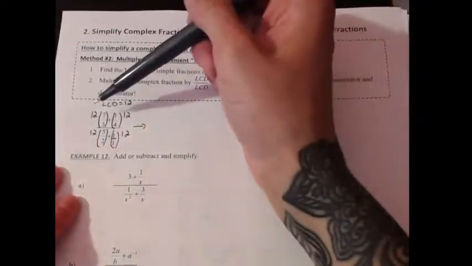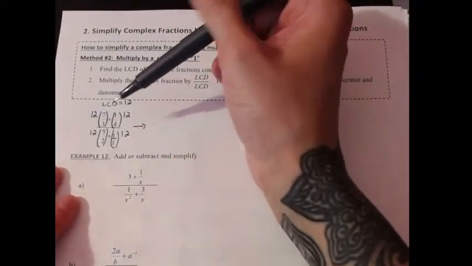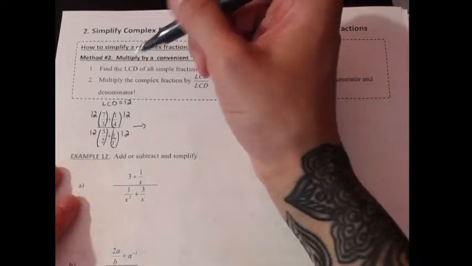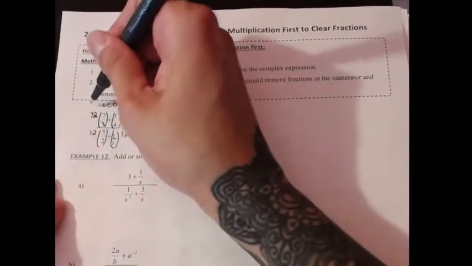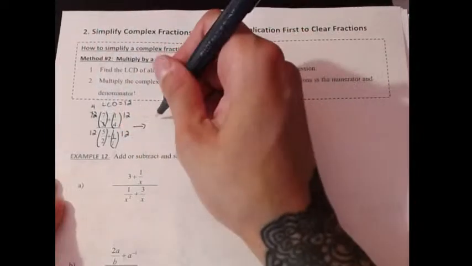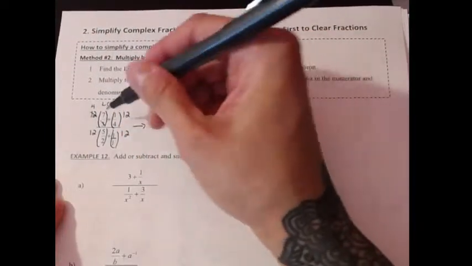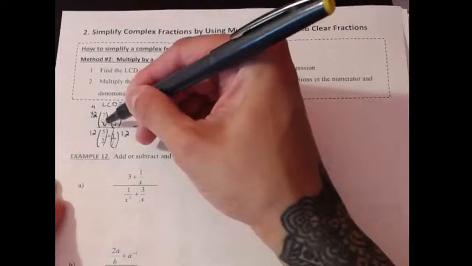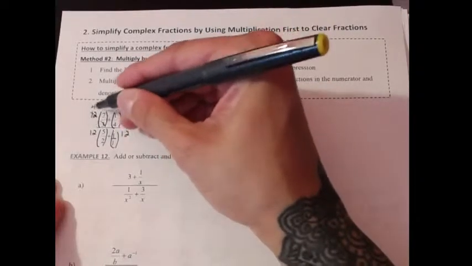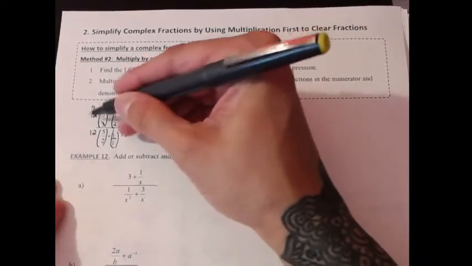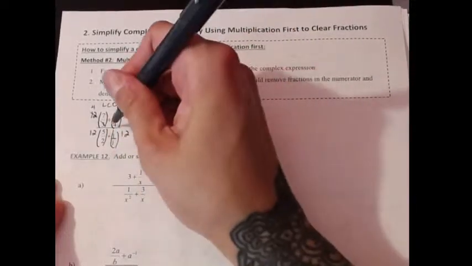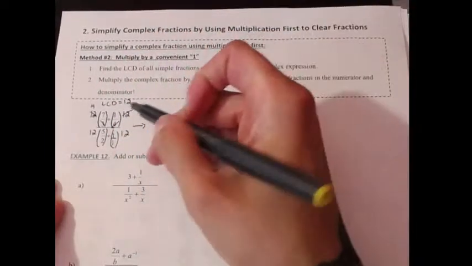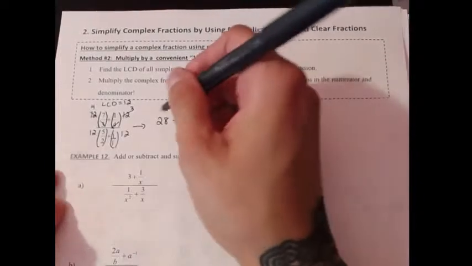If we multiply every term by 12, look at what happens. 3 goes into 12 4 times. 4 times 7 is 28. There's no fraction anymore here because the 3 went into the 12. So it canceled out my first fraction. It eliminated it. Plus 4 goes into 12 3 times. 1 times 3 is 3.